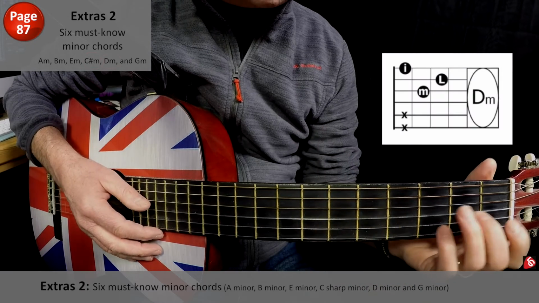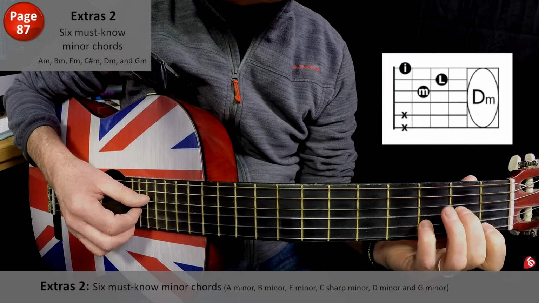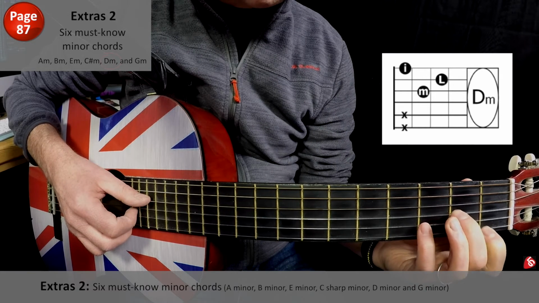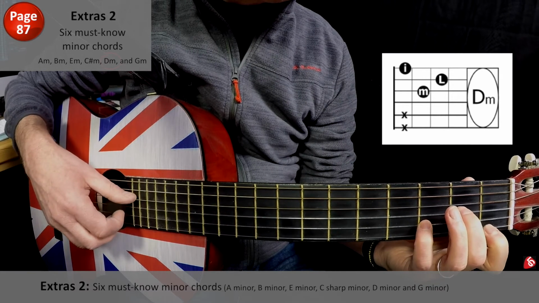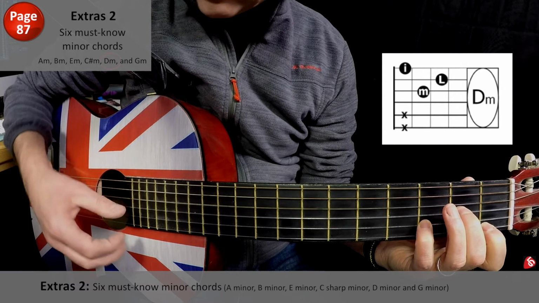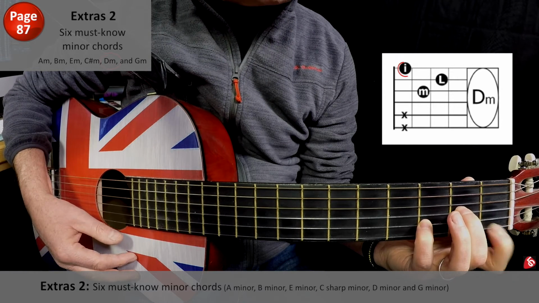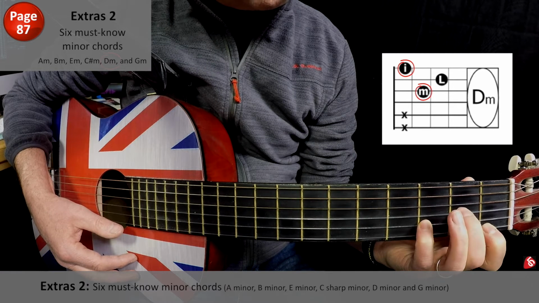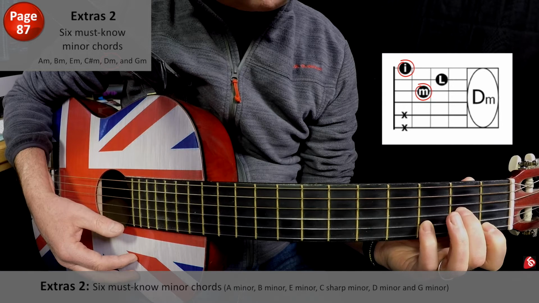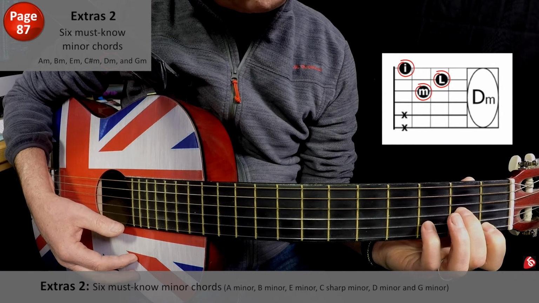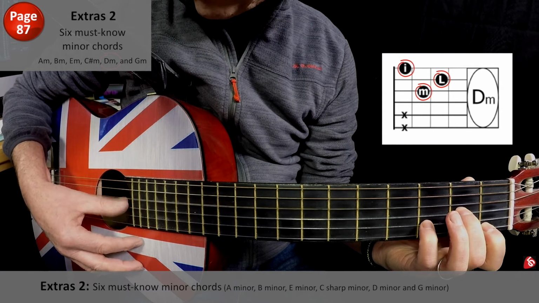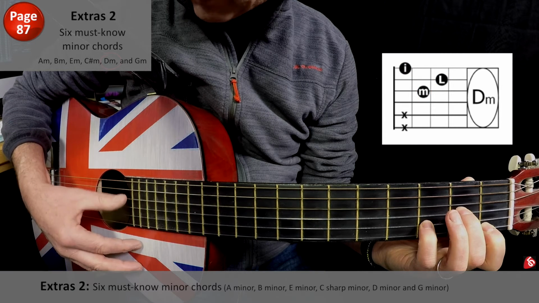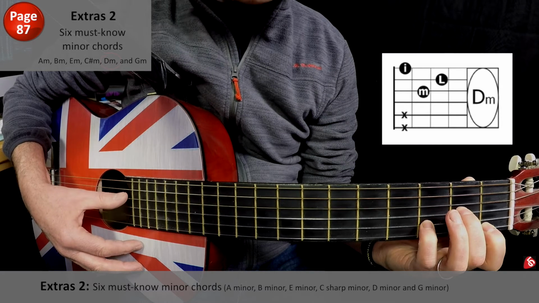Let's look at D minor now. This is a little bit tricky. Some people use the ring finger on the 2nd string, fret 3. I tend to find it easier to use my little finger. So the index finger is on the 1st string, fret 1, middle finger on the 3rd string, fret 2, and the little finger on the 2nd string, fret 3. We are just playing the last 4 strings with that root note, the D, on the 4th open string.